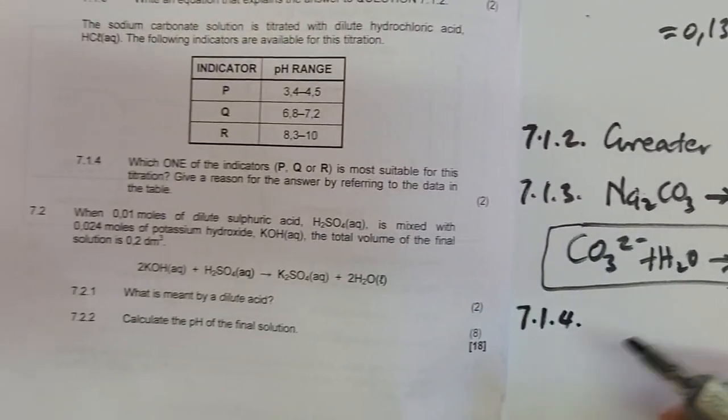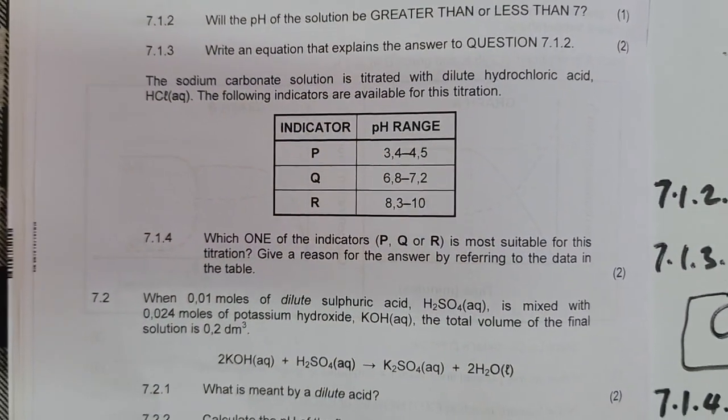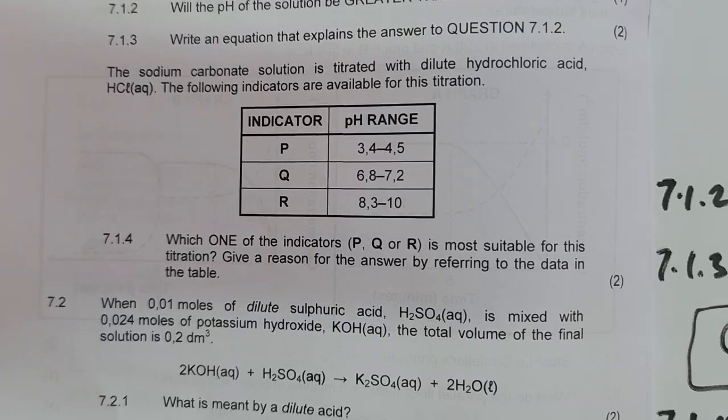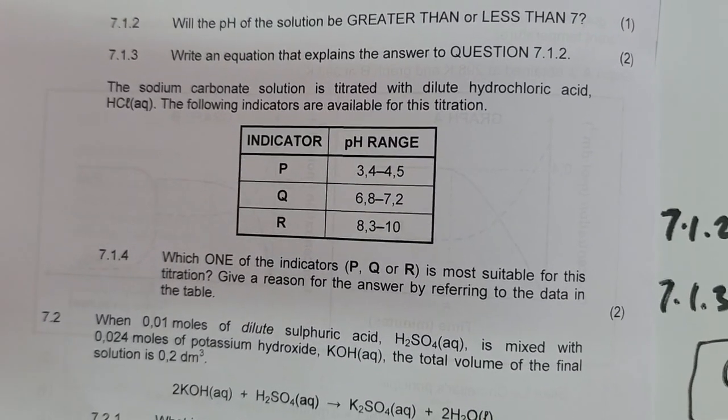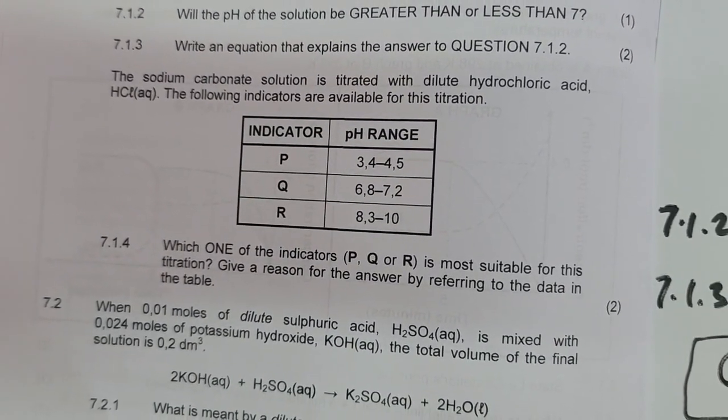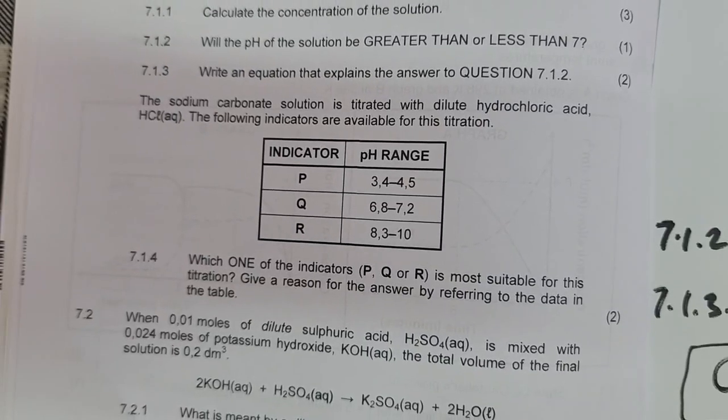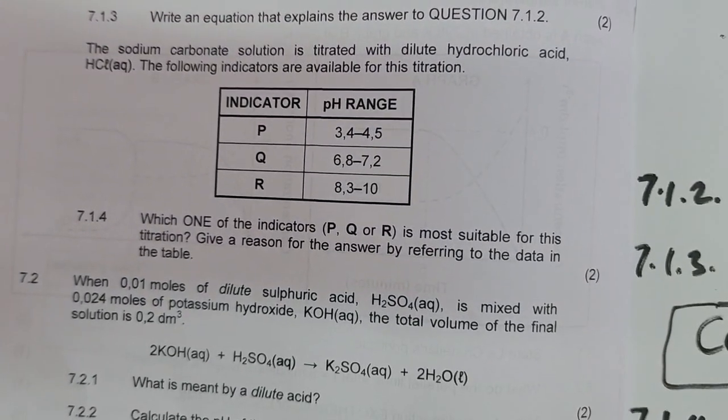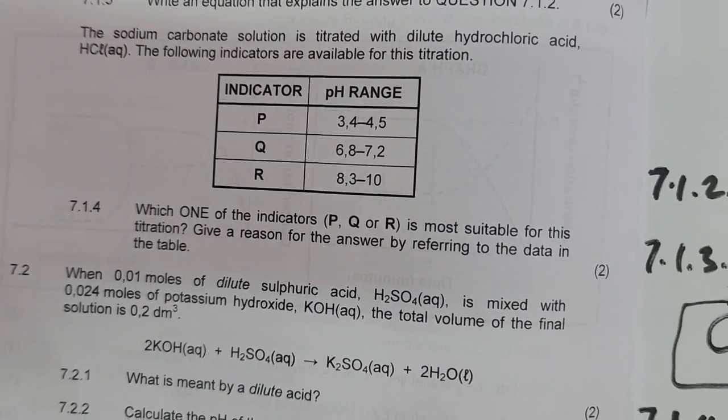7.1.4. Now they tell us that the sodium carbonate solution is titrated with dilute hydrochloric acid. The following indicators are available for this titration. Fine.